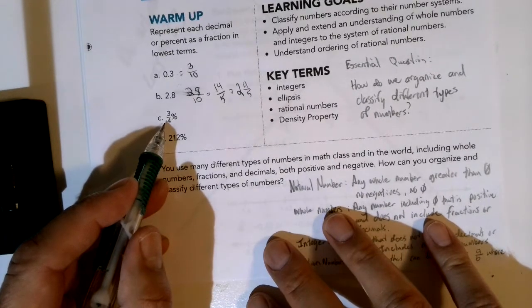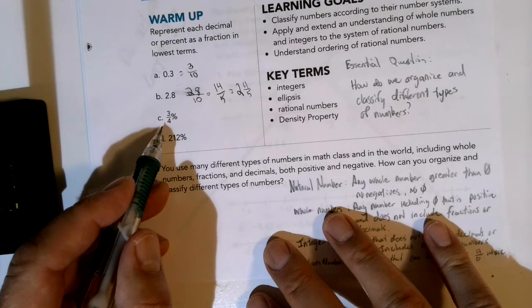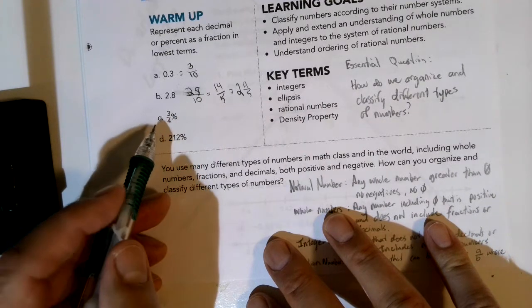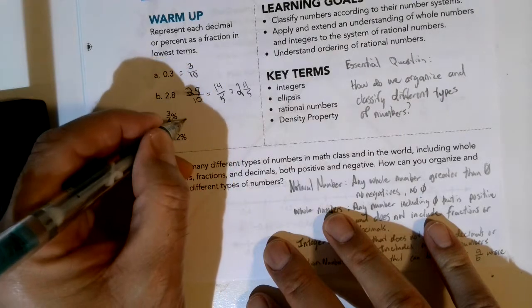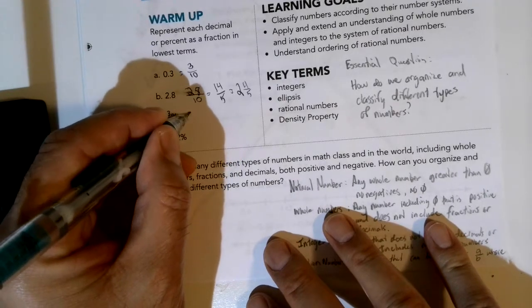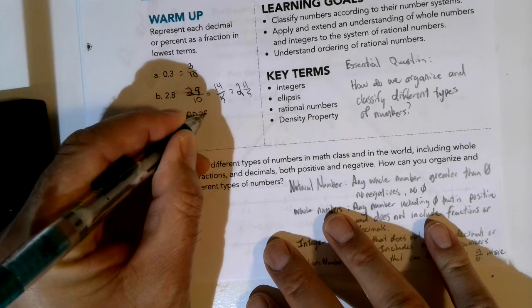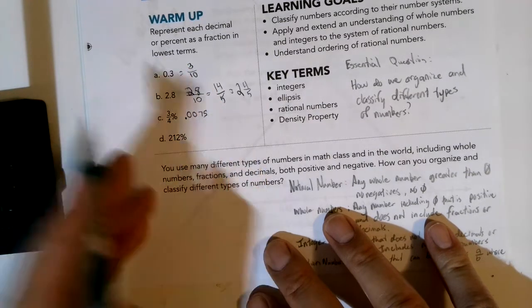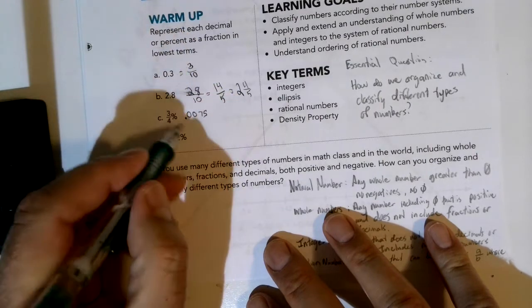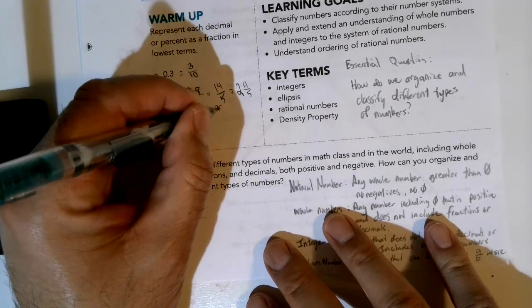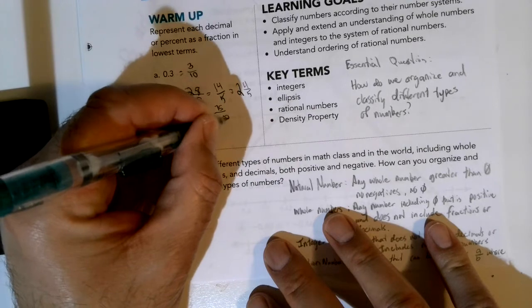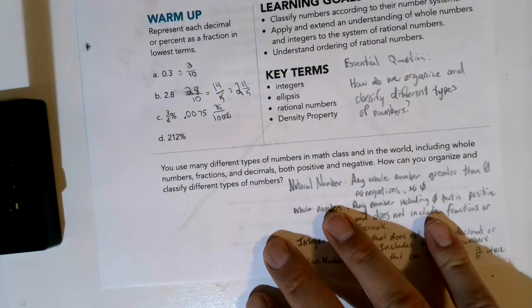3/4%. So it's asking me to reduce that into its simplest terms, and it wants it in a fraction. So 3/4% is actually going to be less than 1%, which is going to be 75 10,000ths. And there's no way to simplify.